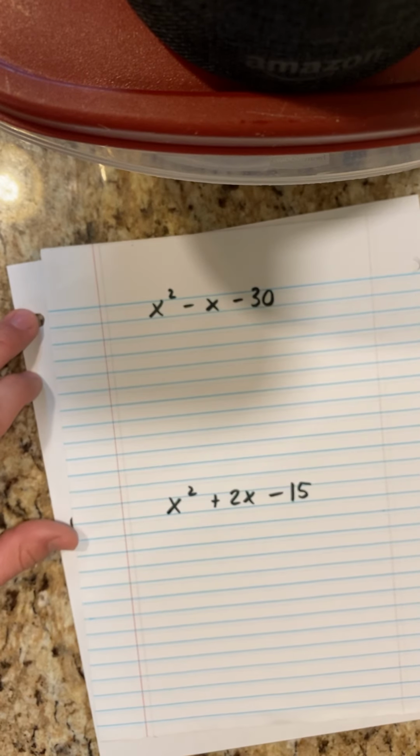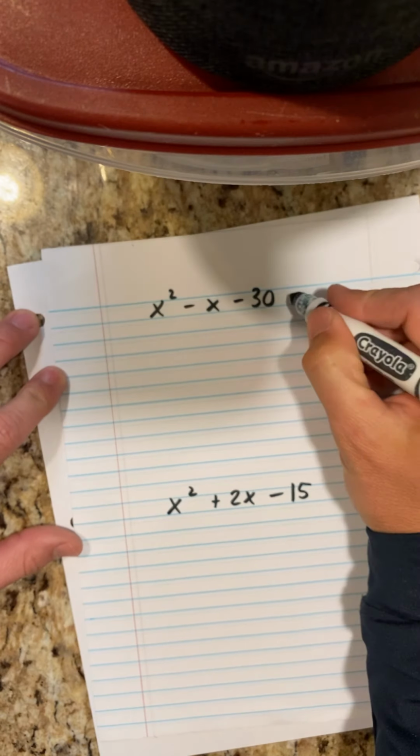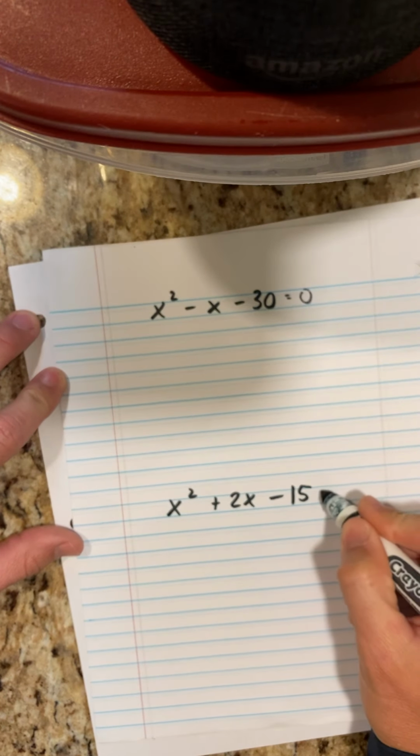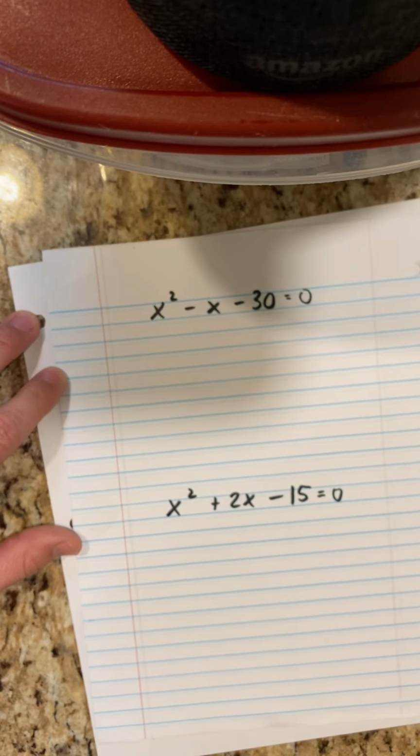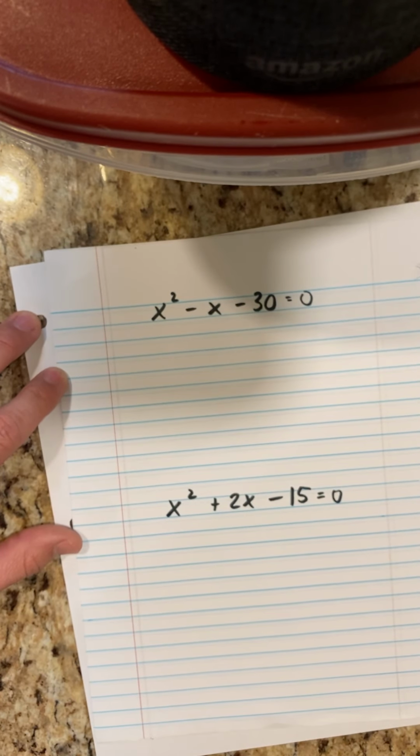We're going to be continuing to solve these quadratic equations by factoring. They are equations, so these are both going to be set equal to 0. That's very important, they have to be set equal to 0 before we start solving. Both of these are set equal to 0, so we're good to go.